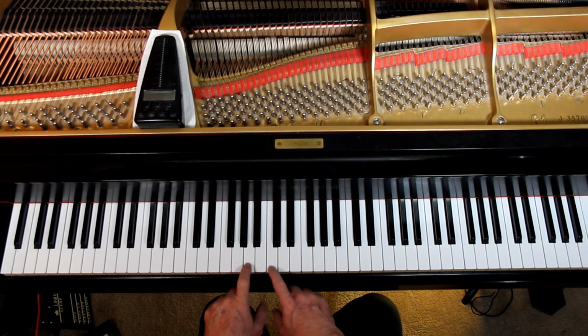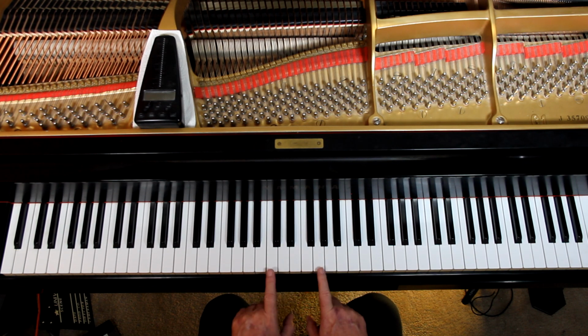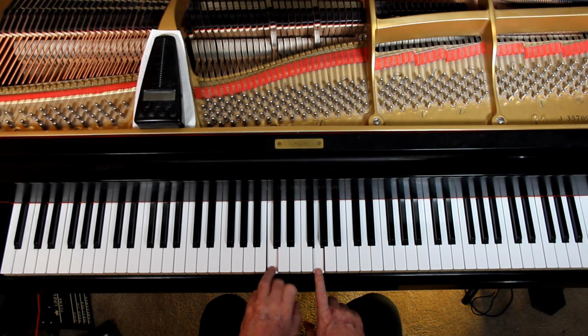Those are thirds. Our harmonic system basically is built on thirds. So when you play a chord, you've got a third here and a third here. And then this distance, in case you're wondering, on the chord, that's a fifth. 1, 2, 3, 4, 5. Now you can figure any interval out.